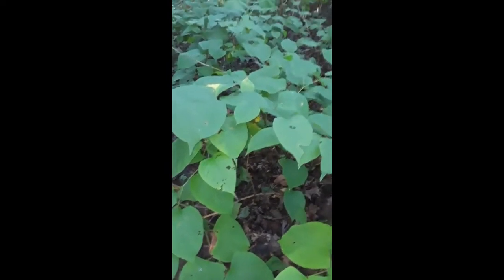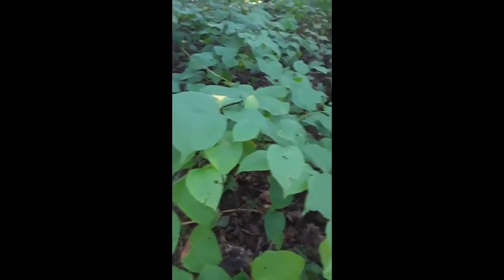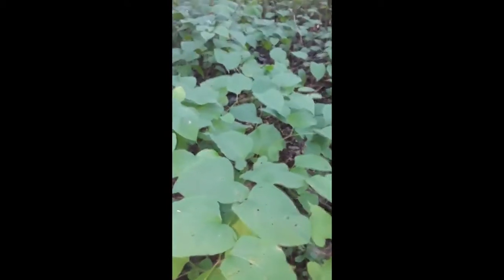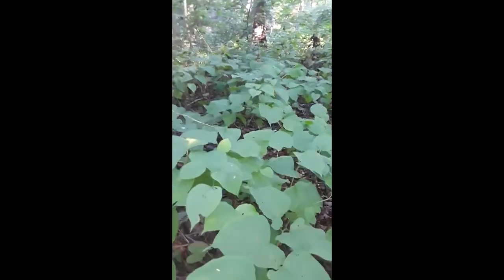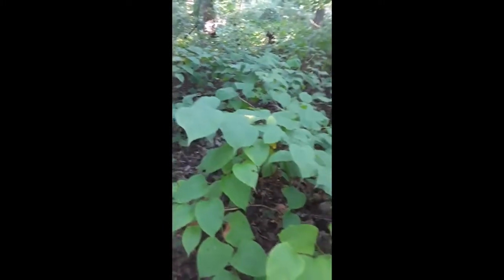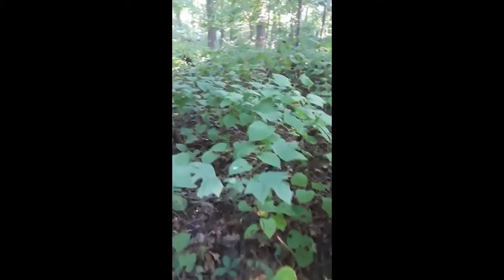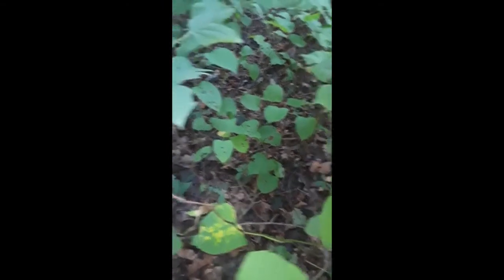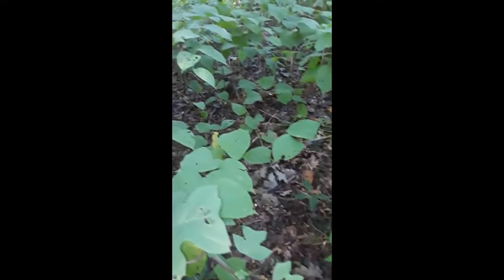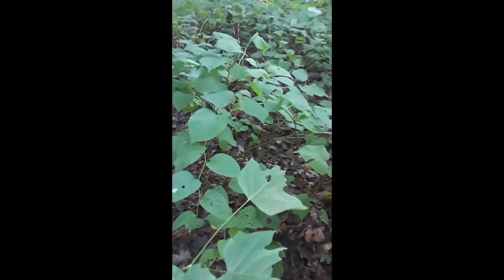It's an invasive from Eastern Asia, Korea, Japan, places like that, and it's established itself pretty well. It's come over here to North America and to Europe as well. It takes over the forest floor. Nothing else can really grow under it. It destroys habitat for our native species.